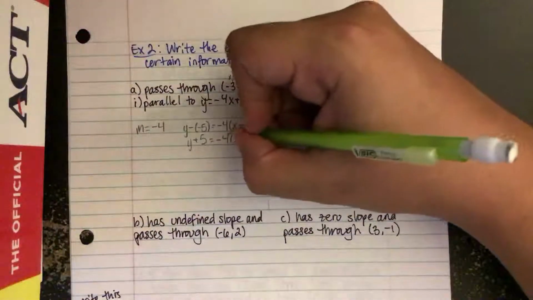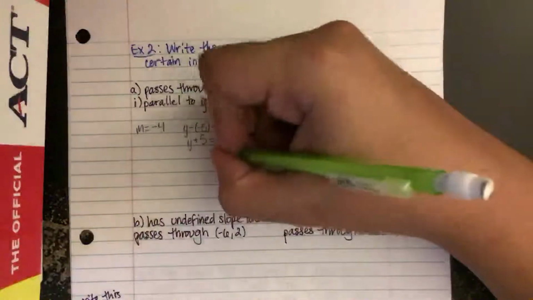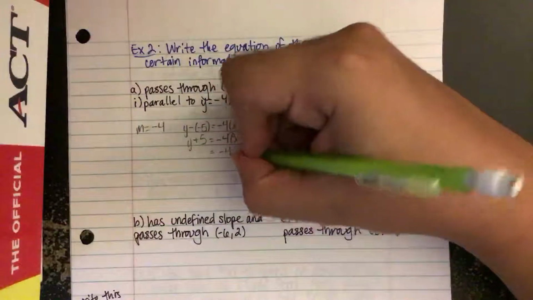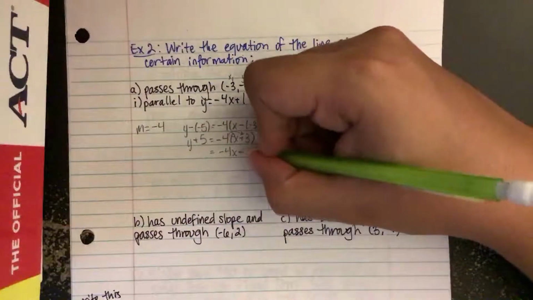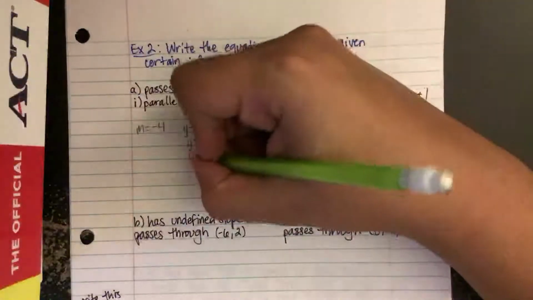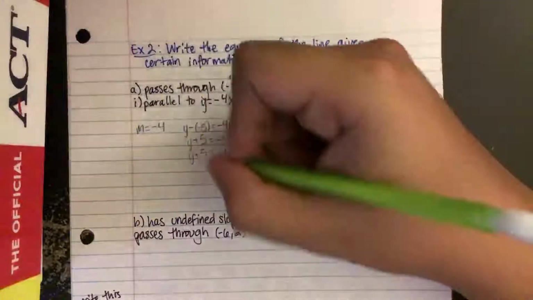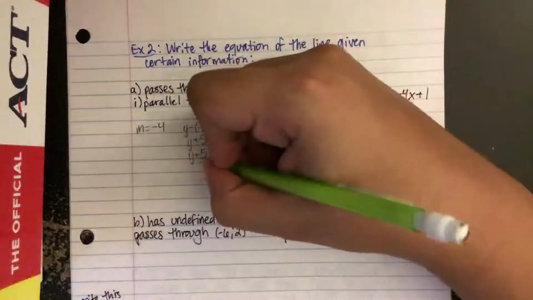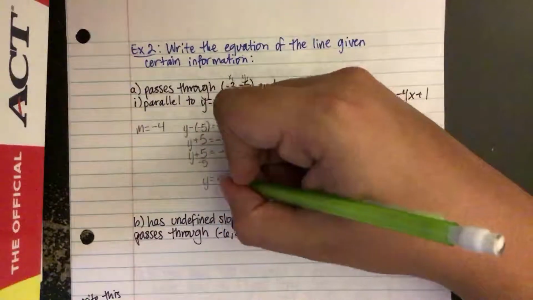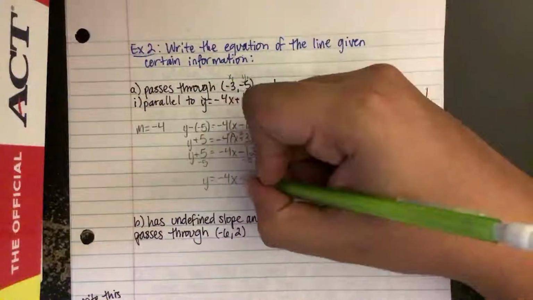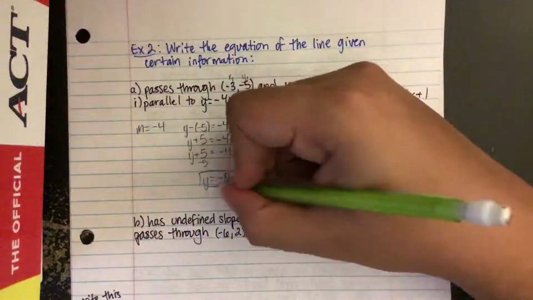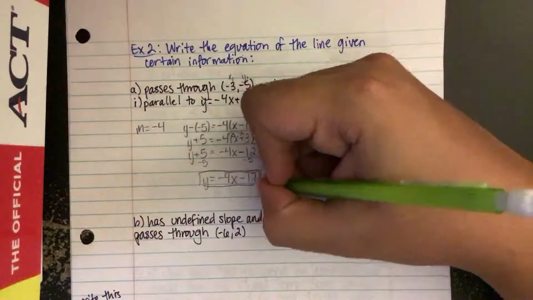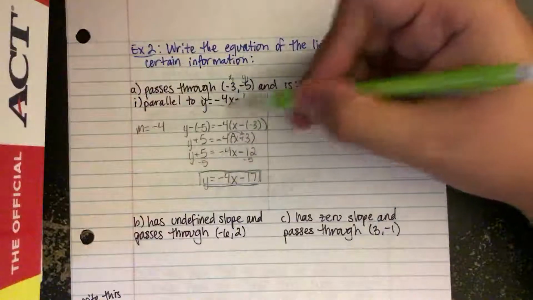Distribute our negative 4. Be very careful here. So negative 4x, the negative gets distributed to both terms. This becomes minus 12. y plus 5 still on the left. Last step, let's subtract our 5, and we get that the equation of our line is y equals negative 4x minus 17. Good. So that is the equation of the line that's parallel to the one we started with.